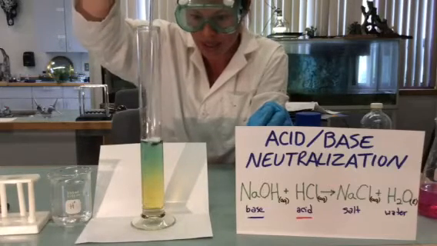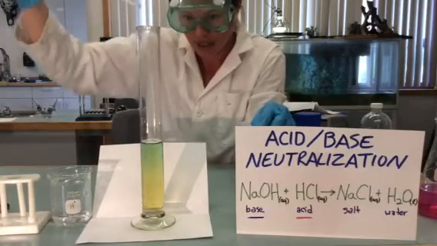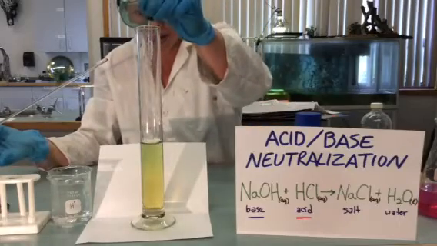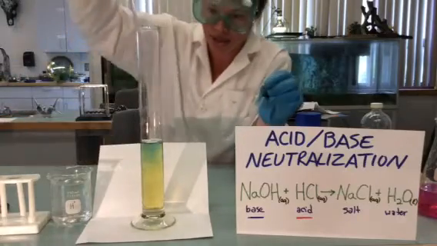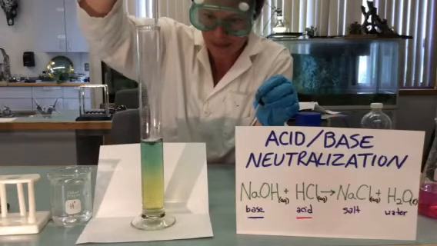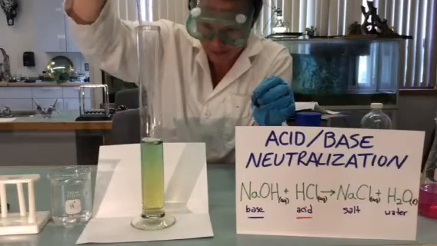We're getting close. Now you can see even the bottom part has a little bit of a green tinge to it, and we're really getting close to that neutralization part. Sorry about the jingly noise.